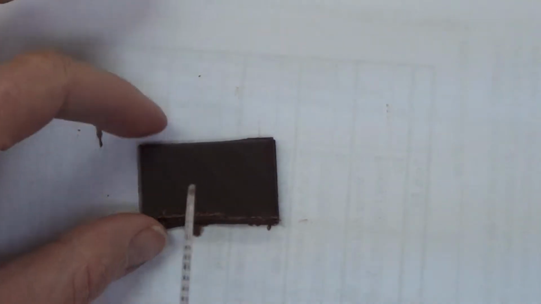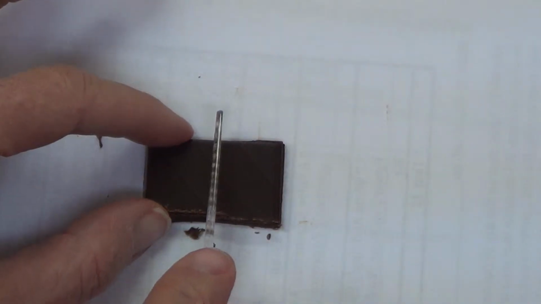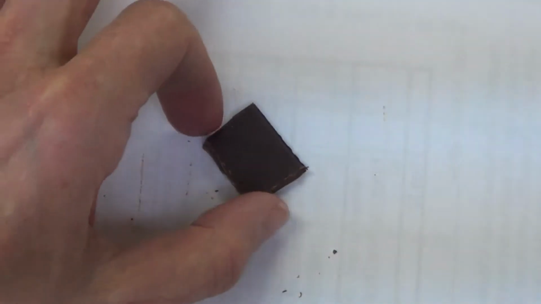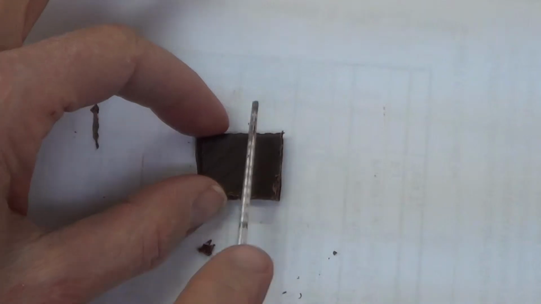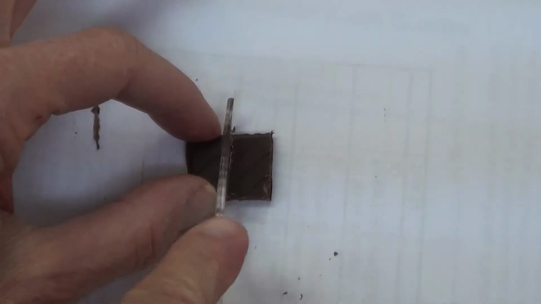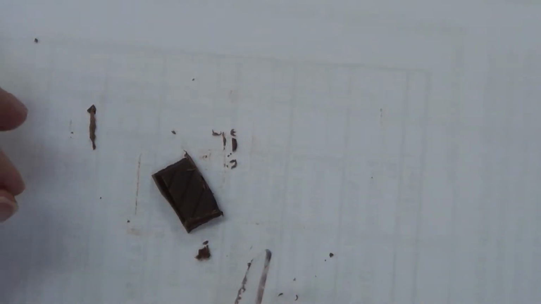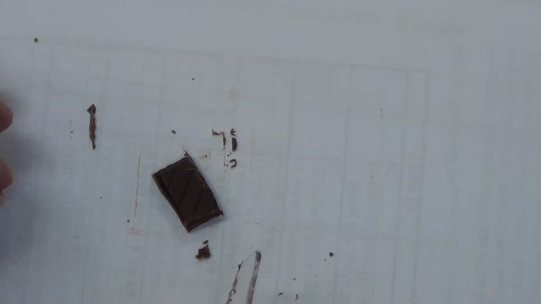The next person in the door gets half of that chocolate bar. The next person in the door gets half of that chocolate bar. Now my question for you, will there ever be a student that doesn't get any chocolate?